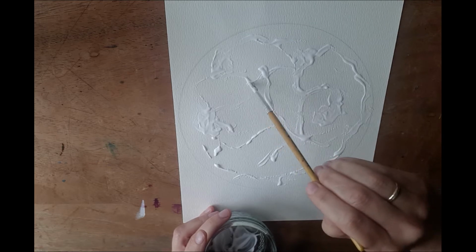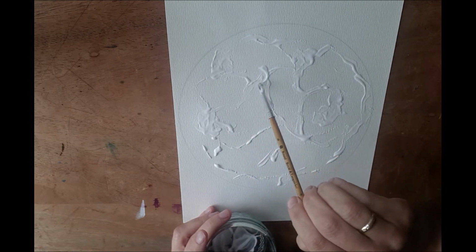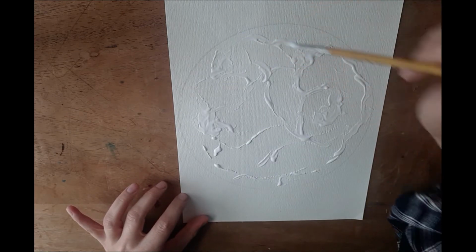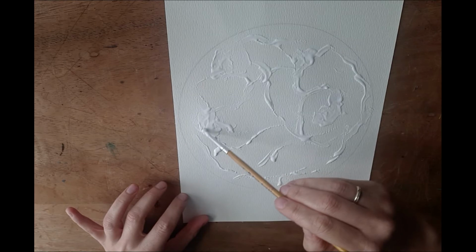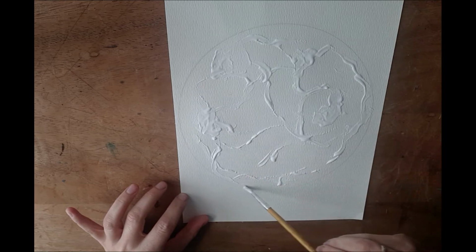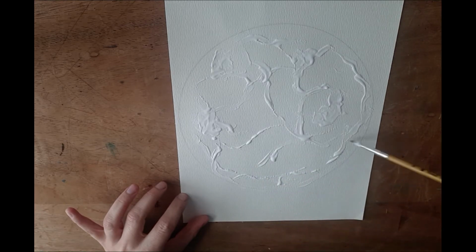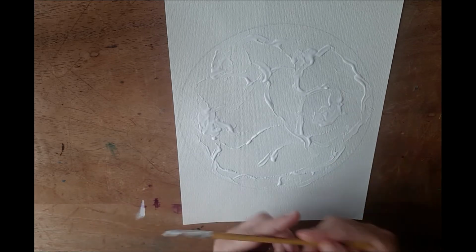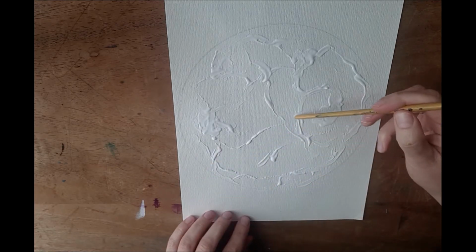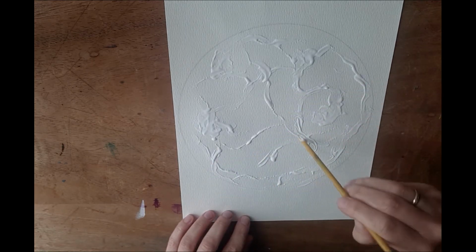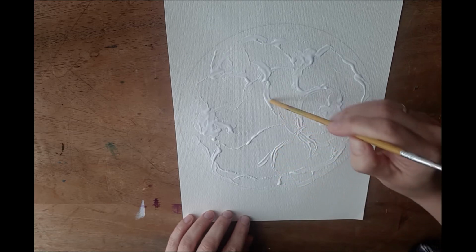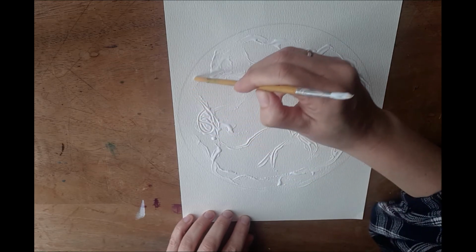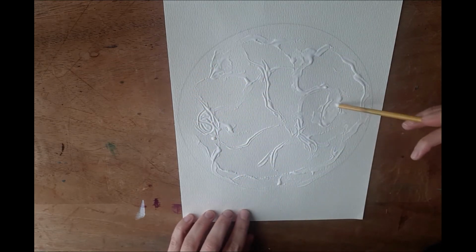Sometimes you can go back to the glue and just drag it. Like here, it's quite a thick lump. So just gonna drag it. If you want, you can also work with the tip of your paintbrush to create more variety.